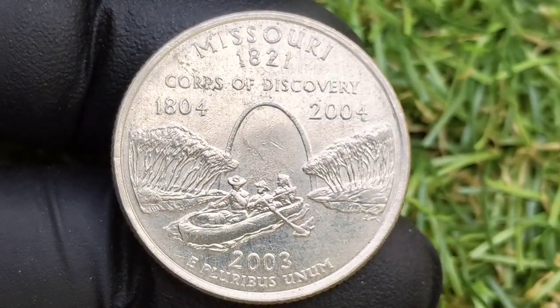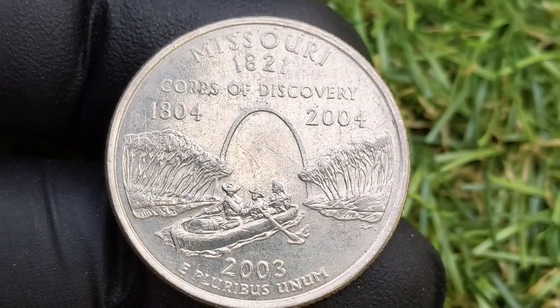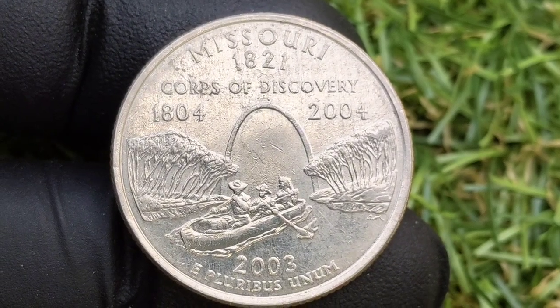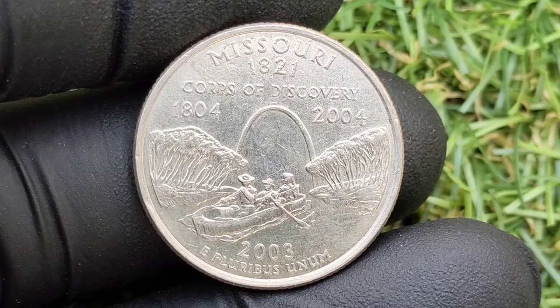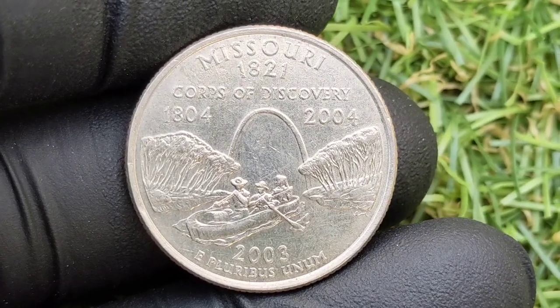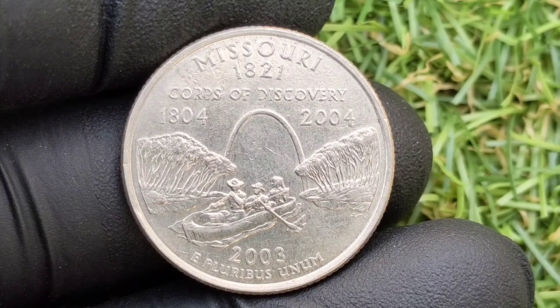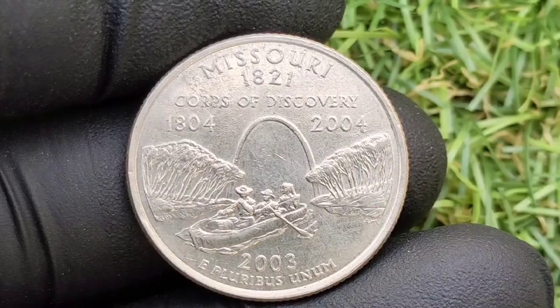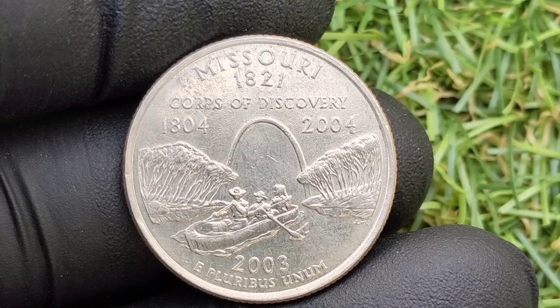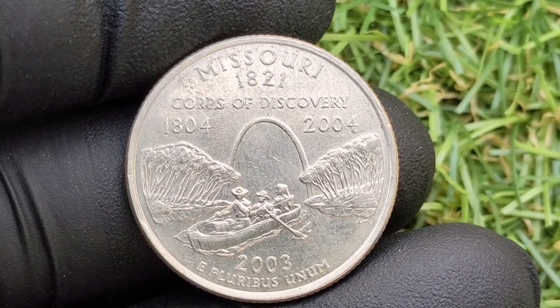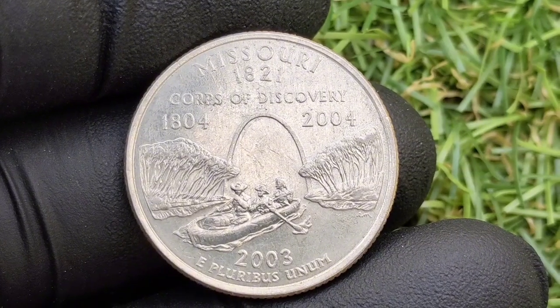Despite this relatively large number, the value of these quarters can rise significantly, especially when in pristine condition. Generally, circulated coins from this mintage are valued around their face value of 25 cents. However, the market value of this coin can jump significantly depending on the condition and rarity of the specific coin.